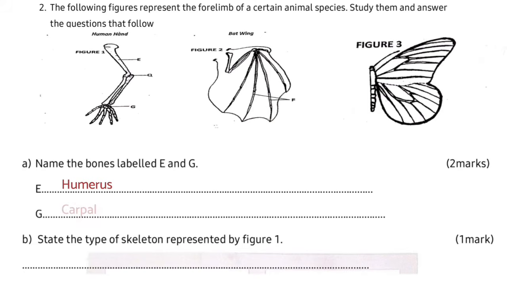And therefore it's a couple, because it's pointing at 1. A lot of students tend to miss out on these marks because they may refer to the answer in singular form when it's supposed to be in plural or vice versa. So this is in singular form and therefore couple. Part B. State the type of skeleton represented by figure 1. In humans, we have an endoskeleton.